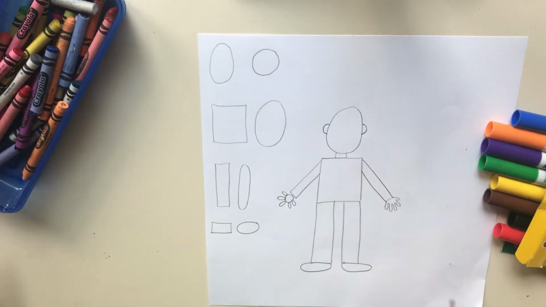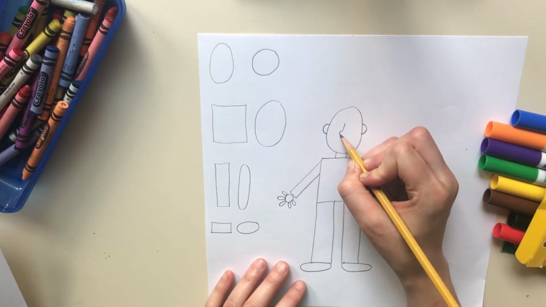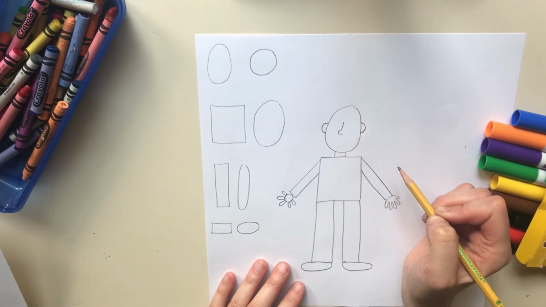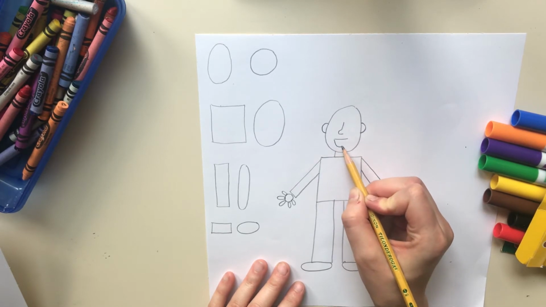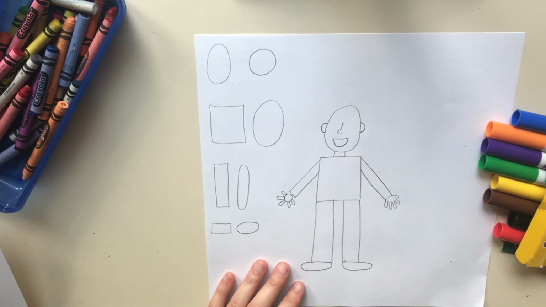So for my person, I'm going to give him a long, round nose. So I went straight down and then I made a bump for his nose. And then we're going to give him a big smile because he's very happy. He's helping people get better, my doctor.